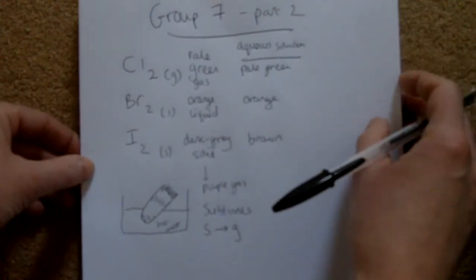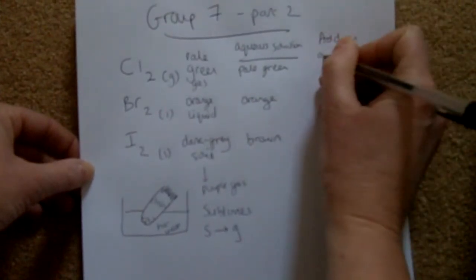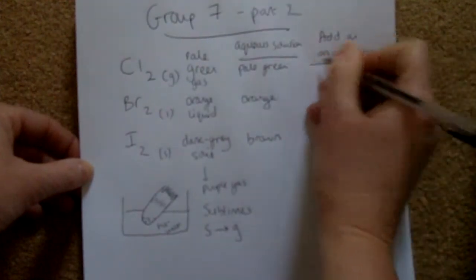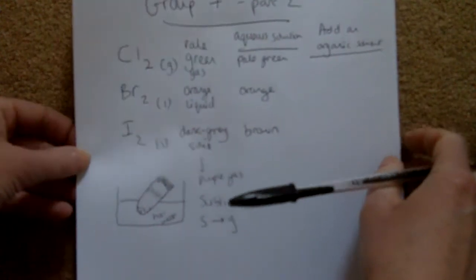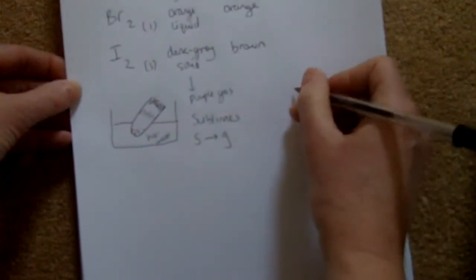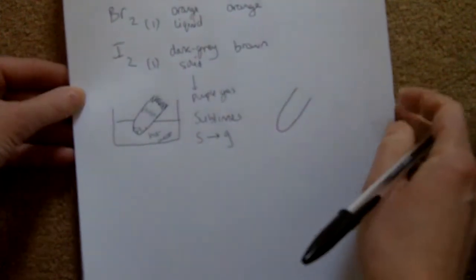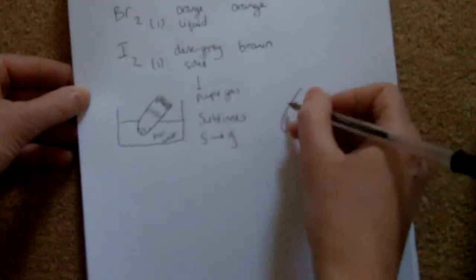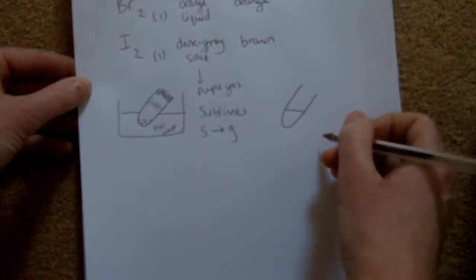So what you do is you add an organic solvent to make the colours clearer, so you can tell which element you have got. Okay, so if you've got a test tube, and you put in there, for example, some bromine dissolved in water, some bromine in water.